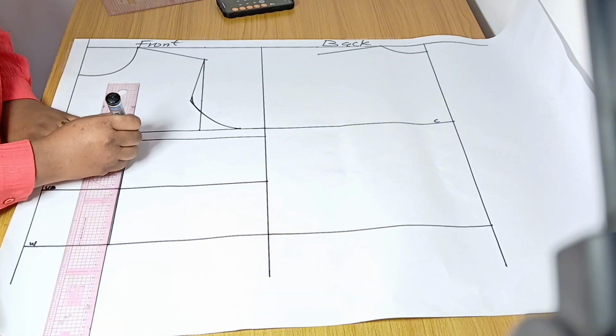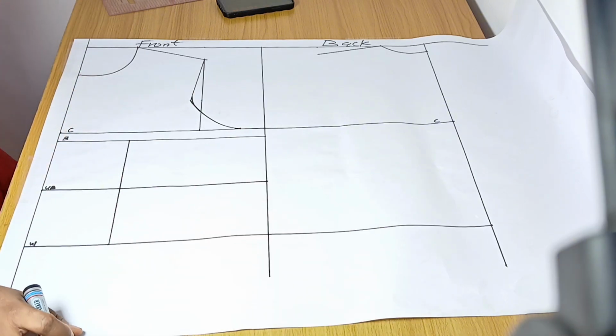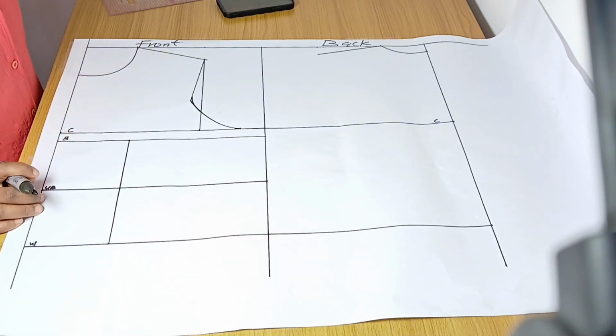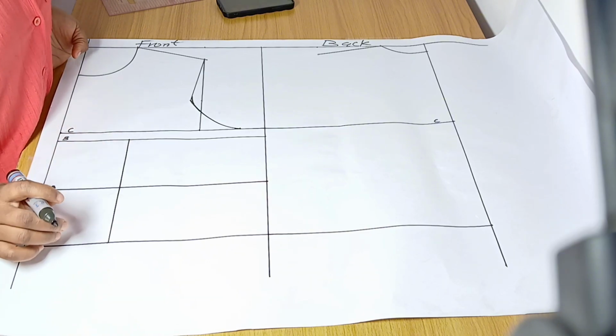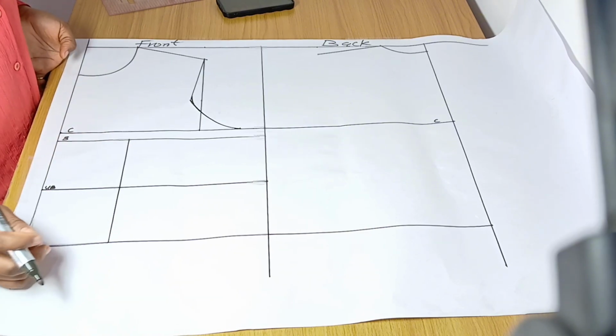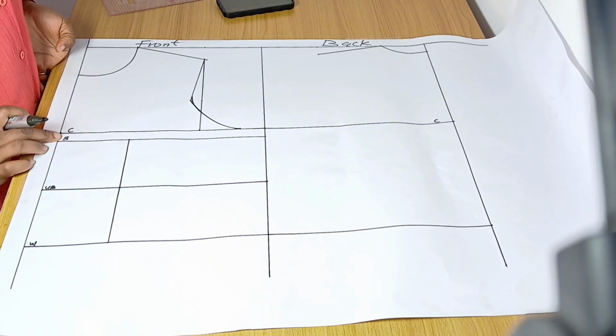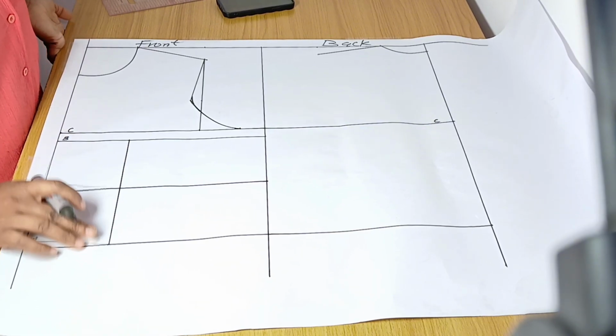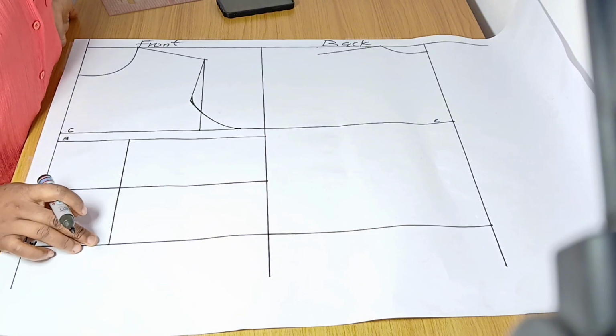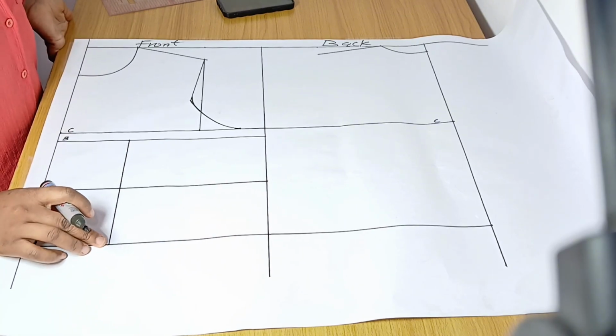Remember, we are still working at the front. We have not yet moved to the back. And for the back, the basic measurements we need are only our chest and our waistline. So take note of that so that you do not make the mistake of inputting the same measurement at your back.